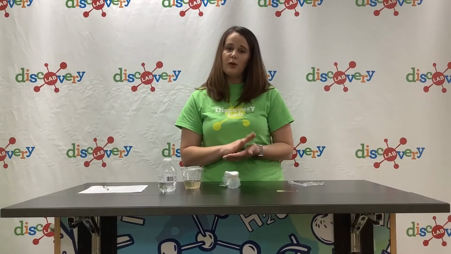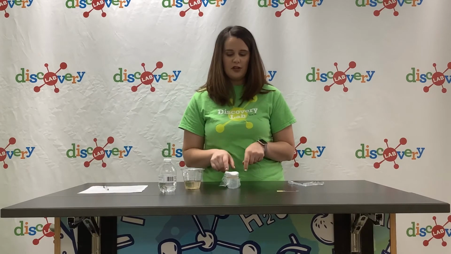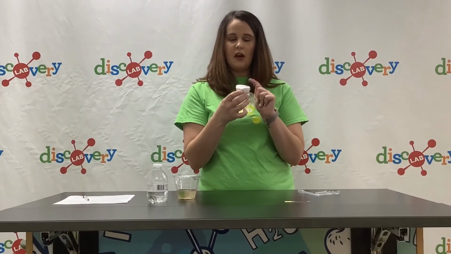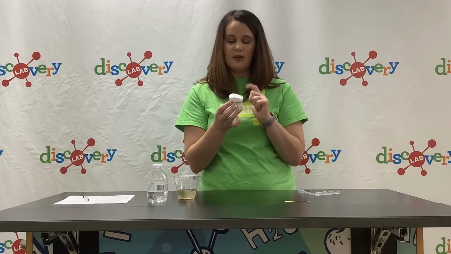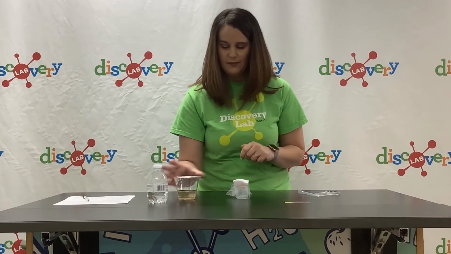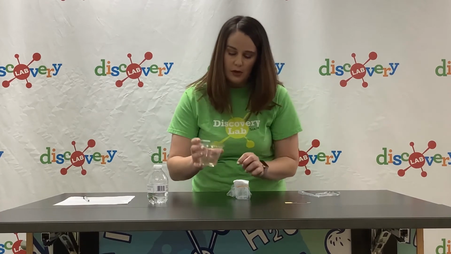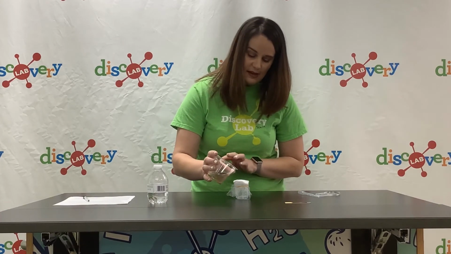Now before you pour your contaminated water onto your filtration device, make sure that your cotton is around the whole edge of the beaker so the water doesn't just pour around it. Then very carefully, so you don't spill, you want to pour your water just enough to collect in the beaker to get a sample out.